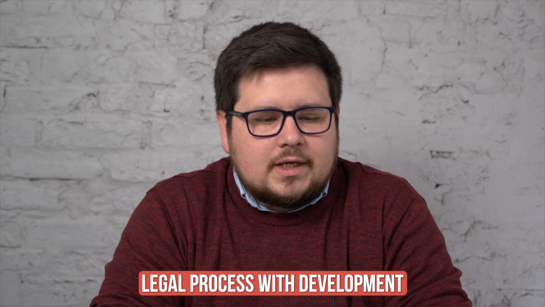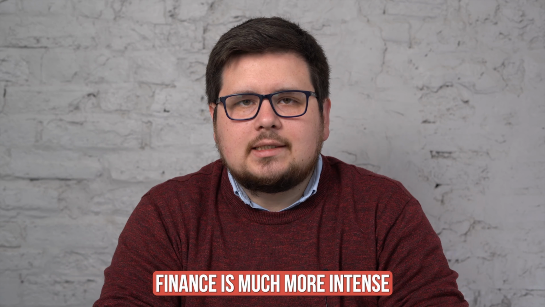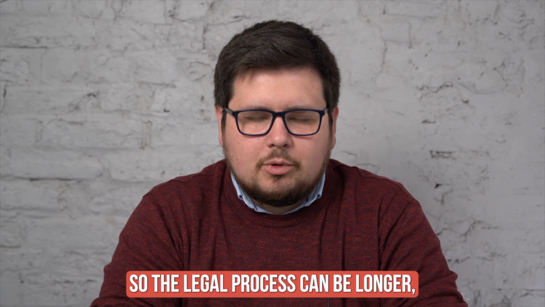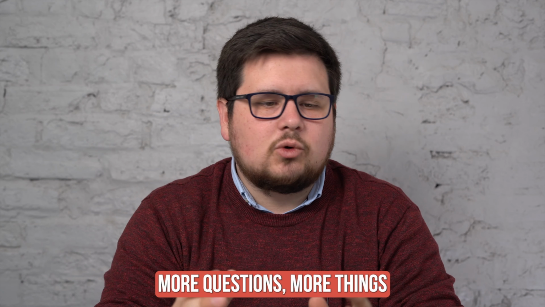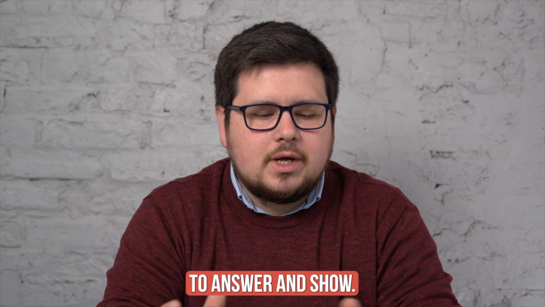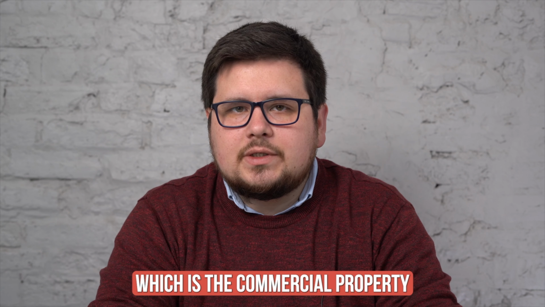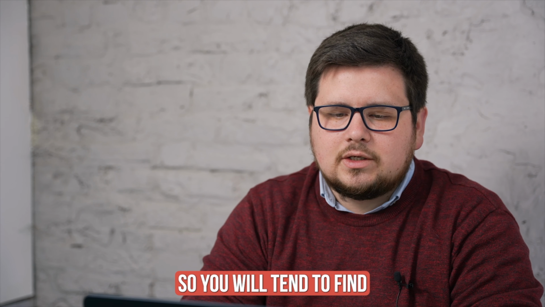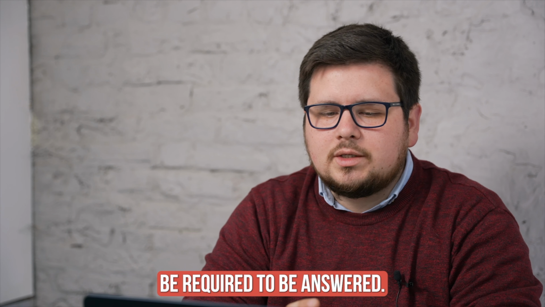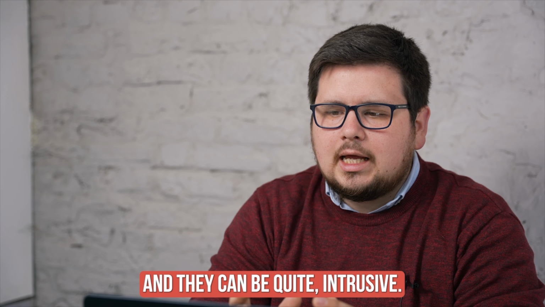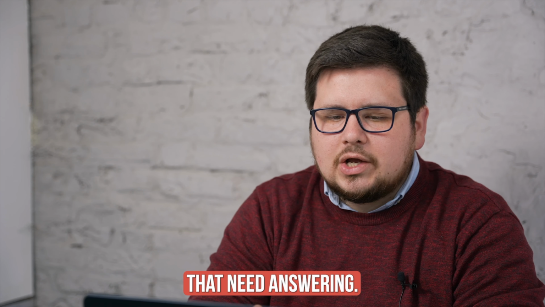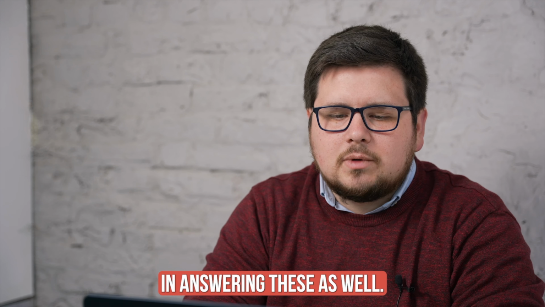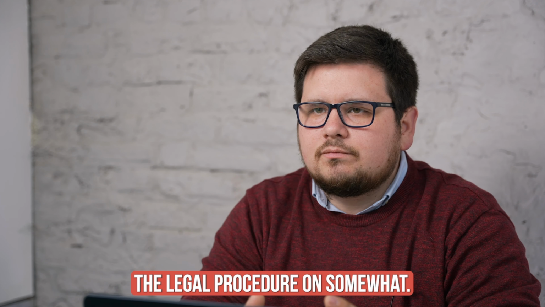So the offer and legal process with development finance is much more intense, as we mentioned previously, than bridging finance and buy-to-let, for example. So the legal process can be longer, more intense, more questions, more things to answer and show. And we mentioned earlier about CPSE, which is the Commercial Property Standard Enquiries. These are an absolute must when it comes to development finance. So you will tend to find that these will always be required to be answered, and they can be quite intrusive. There's a lot of questions that need answering, and it tends to be that the vendors of sites can be quite slow in answering these as well. So it does tend to drag the legal procedure on somewhat.